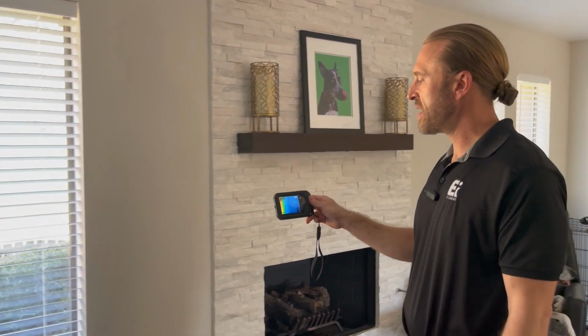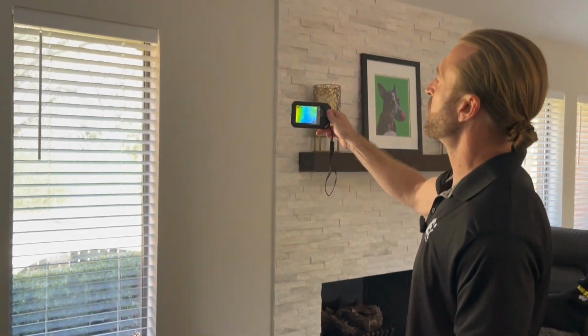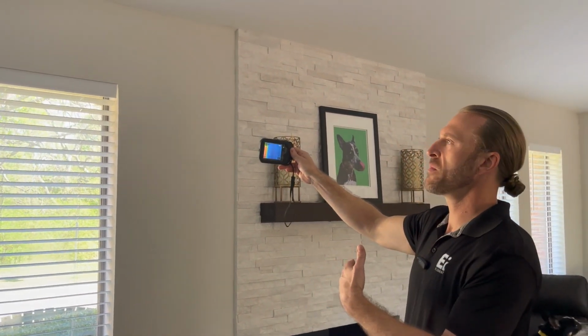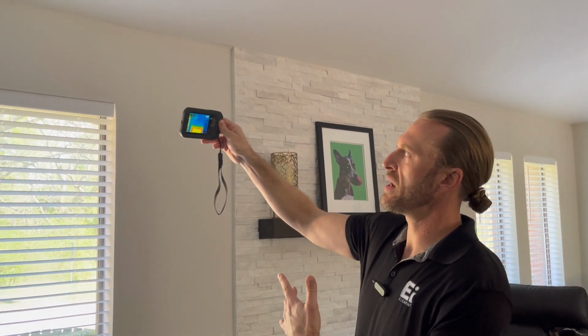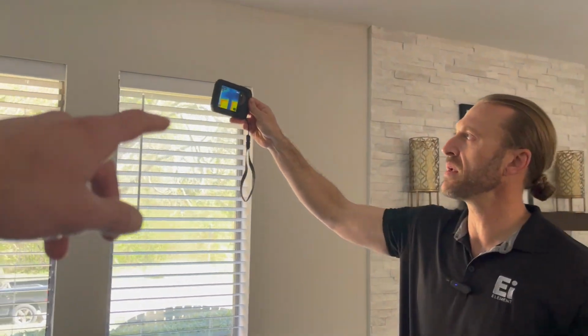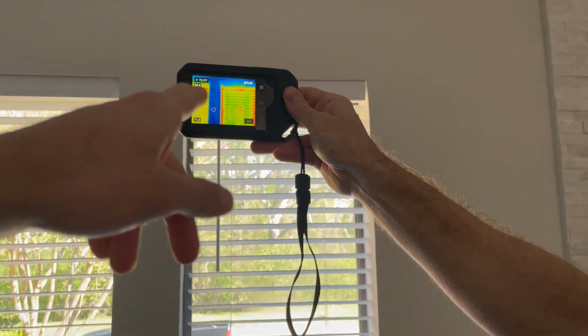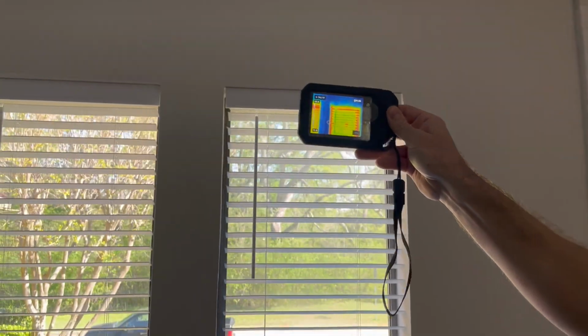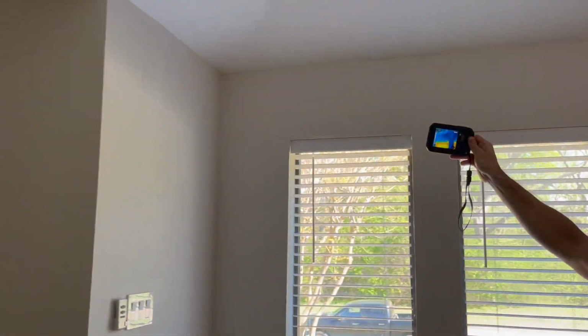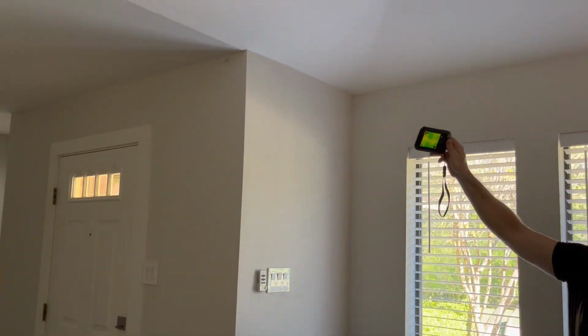But if we do have good temperature differentials, which we do at Element for home inspections, we use this infrared for finding leaks and plumbing. You can see the window. That always blows my mind. So you can see the window on here clear as day. I'm losing so much energy. But yeah, we use these for our home inspections to find roof leaks, plumbing leaks.